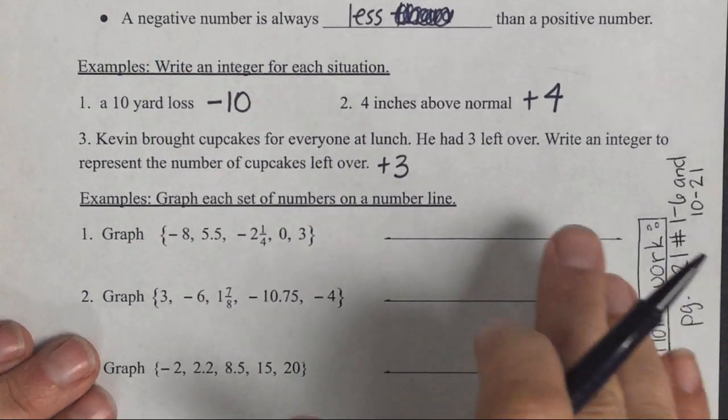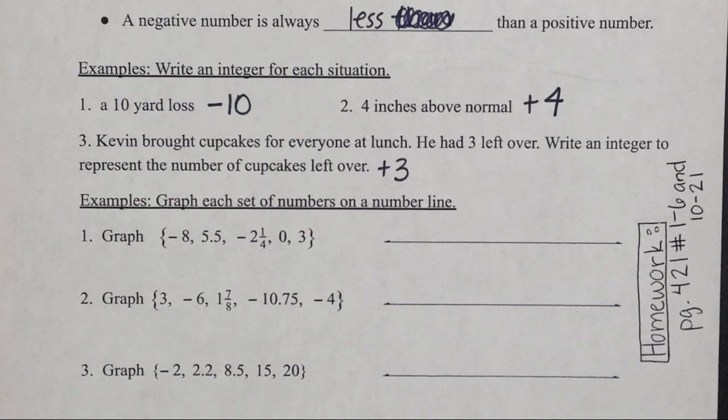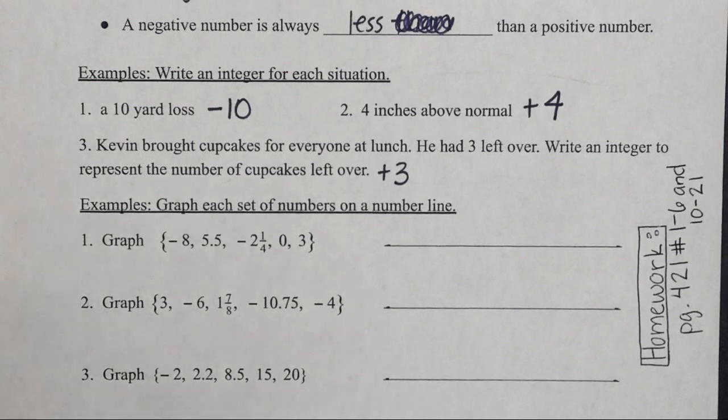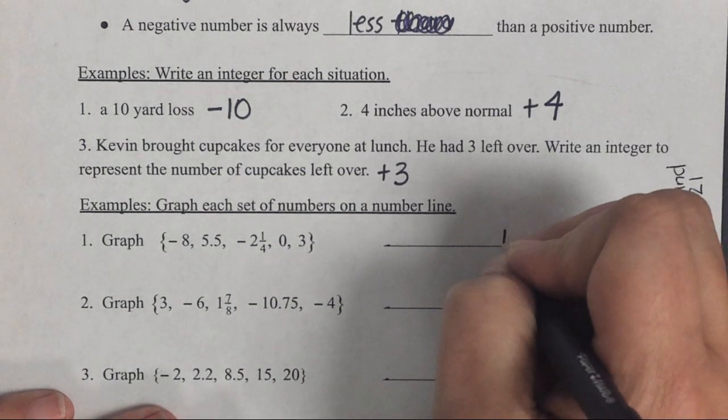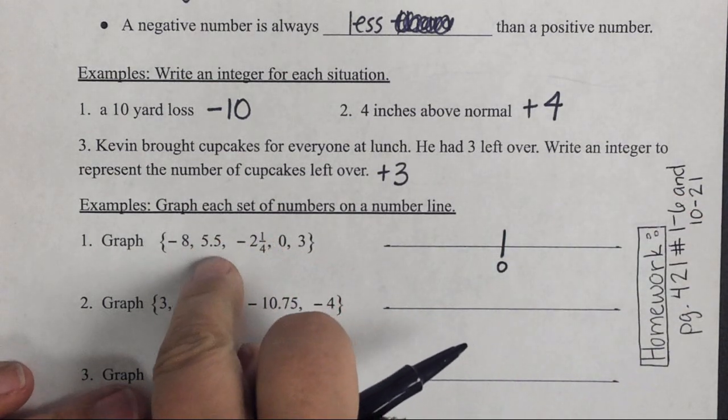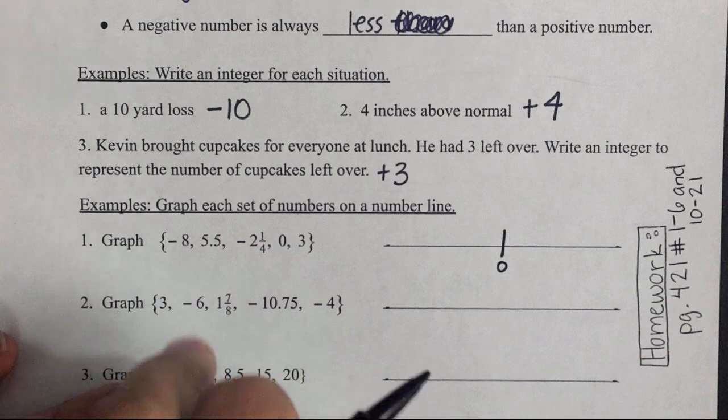Okay? All right, next thing we're going to do is graph. The reason we like to start with graphing instead of just putting them in order is because if we graph first, then move to putting them in order least to greatest, you can visualize the graph, because the graph will put them in order for you least to greatest. So, what goes in the middle? 0.